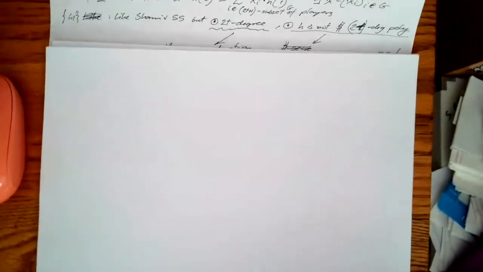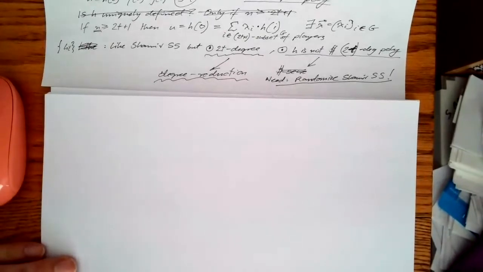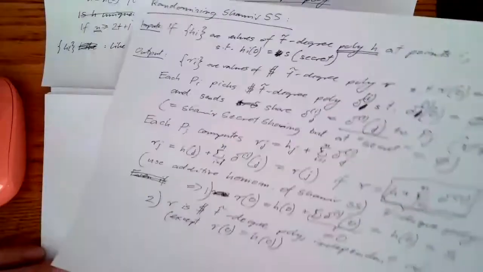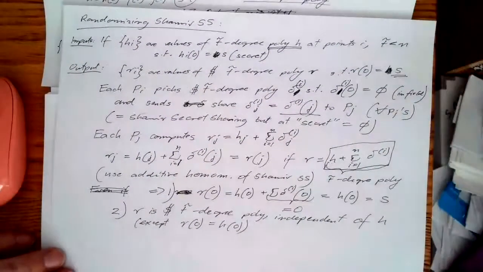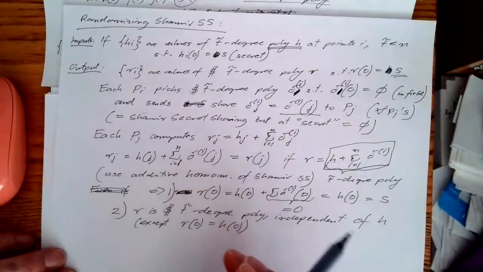And now this randomization is used all over the place in MPCs.